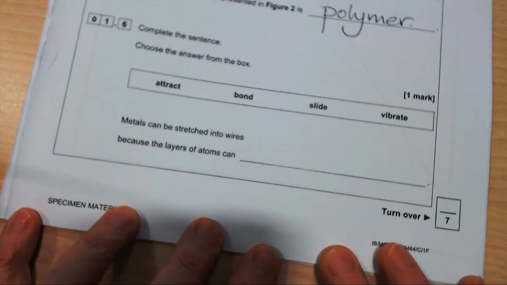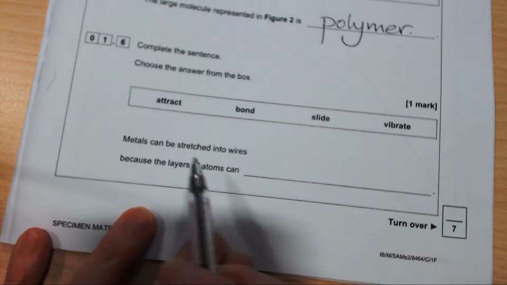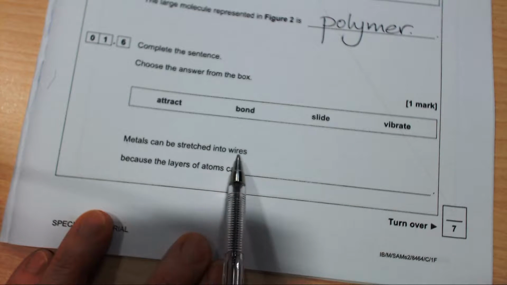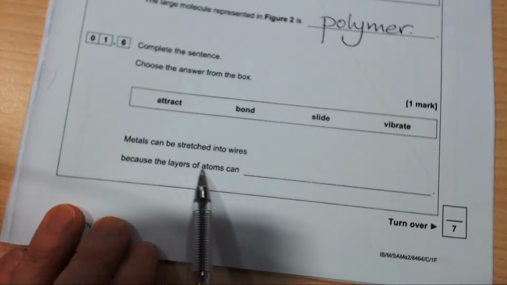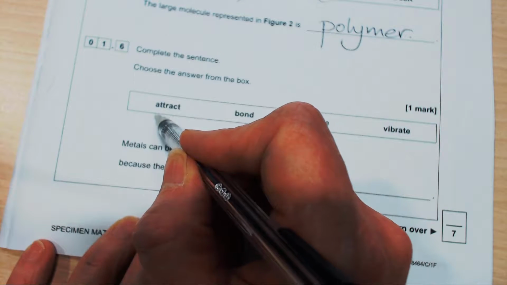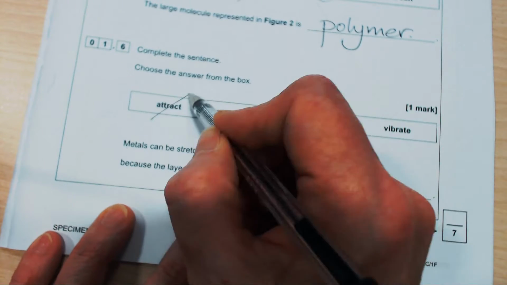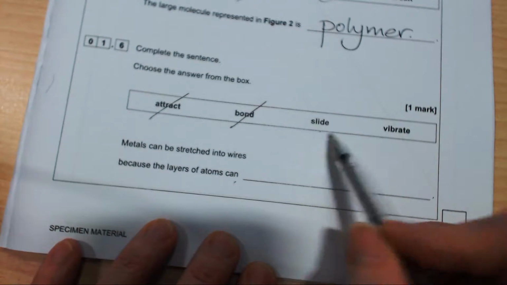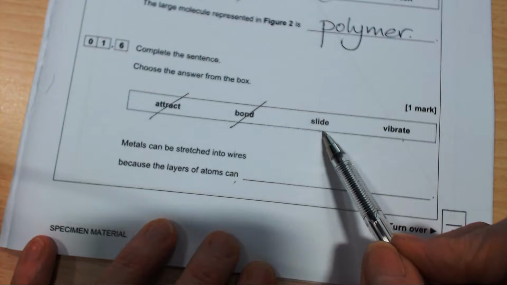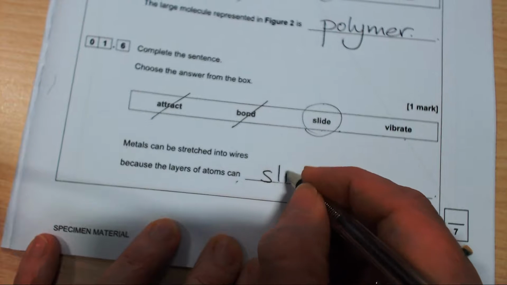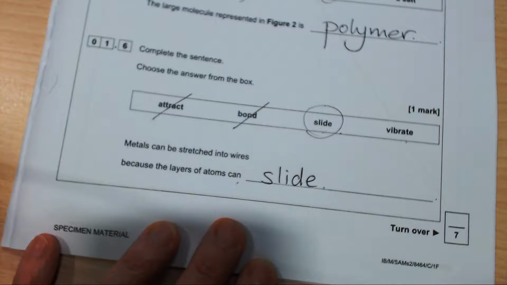Next one, 1.6, we're completing the sentence. Choose an answer from the box. It says metals can be stretched into wires because the layers of the atoms can, well, it's not going to be attracting, because that's not going to help it stretch, is it? That's going to be pulling stuff together. Bonding's all about tying stuff together as well. We've either got slide or vibrate. If we want something to stretch, we probably want it to be able to slide. So our answer is slide.